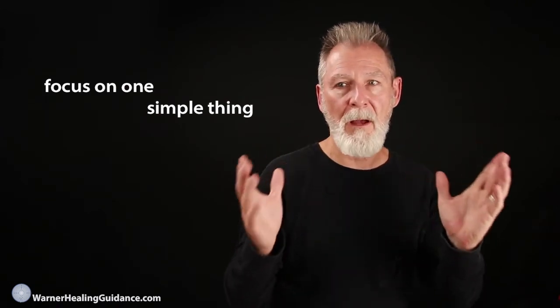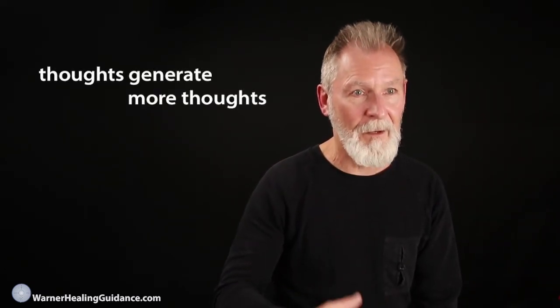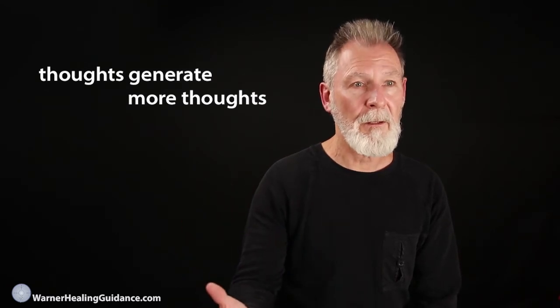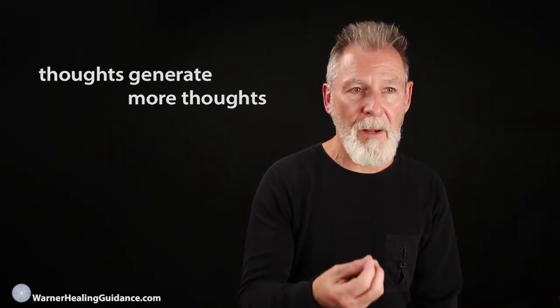Not the preamble to the Constitution, but just the breath, just a visual focus, a finger, whatever, something very simple, something that is not going to generate more thoughts. Thoughts tend to generate more thoughts, and they expand exponentially. We want, in a mindfulness practice, to focus on something that the mind, the outer mind, the intellect, is not going to have a heyday with and run to.